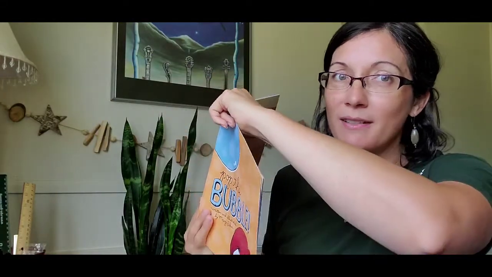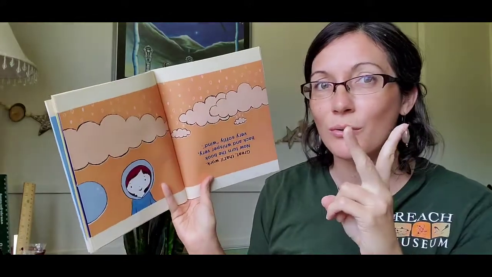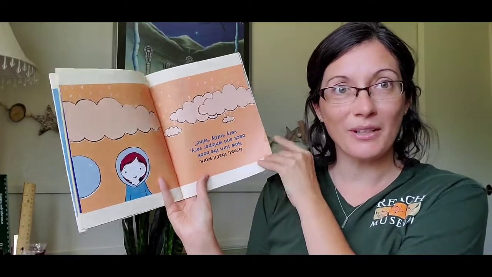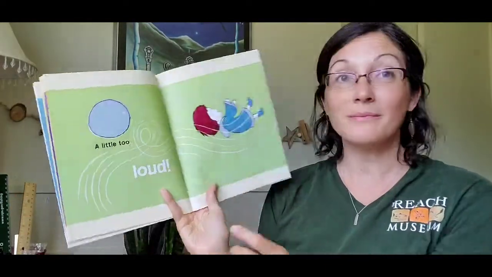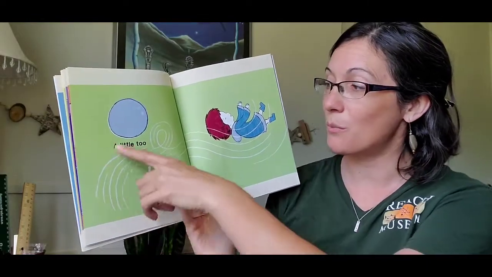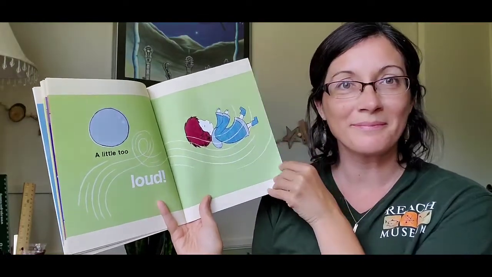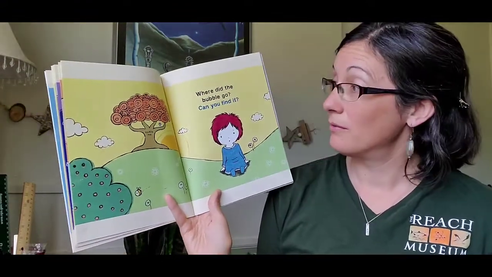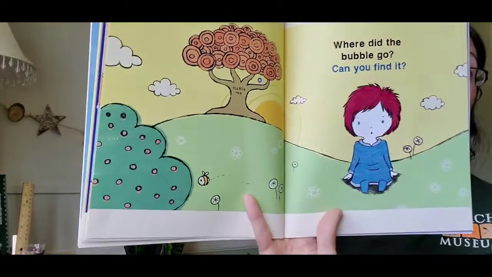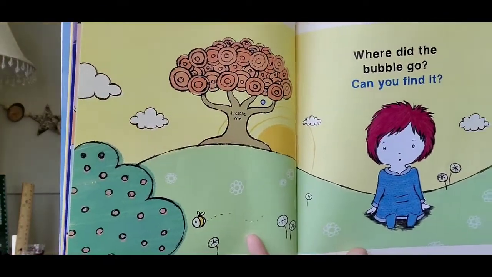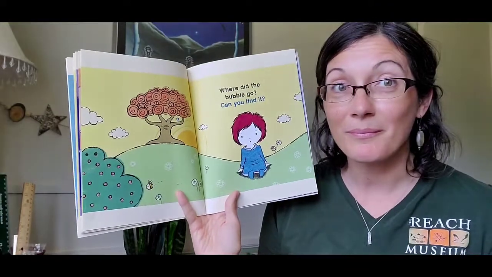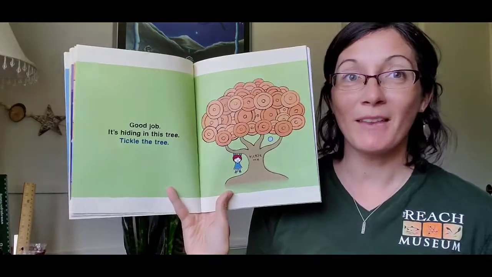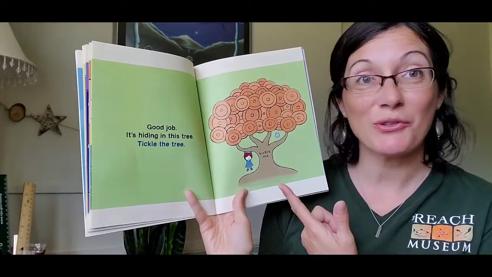Are you ready to whisper wind? On 3, 1, 2, 3, wind. Did you whisper it? Oh, that was a little too loud. Look at the wind. Where'd the bubble go? Can you find it? Did you find it? Good job. It's hiding in this tree.